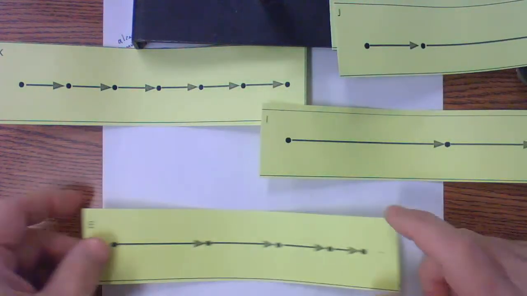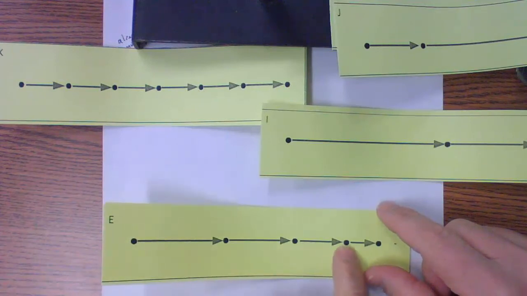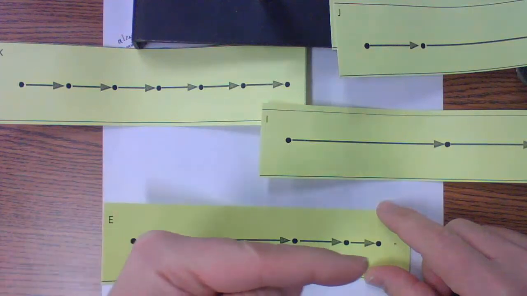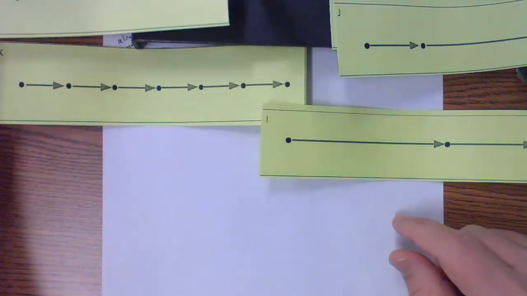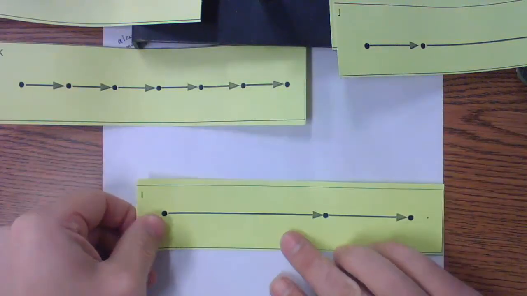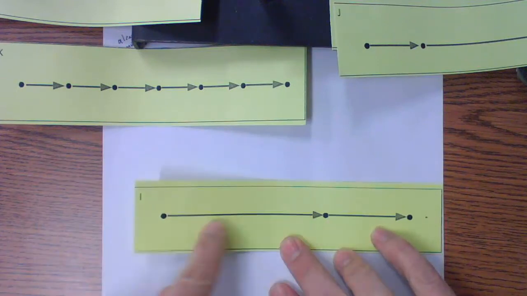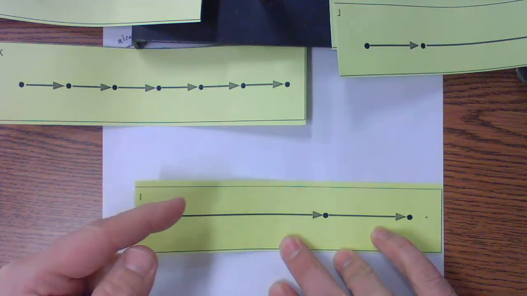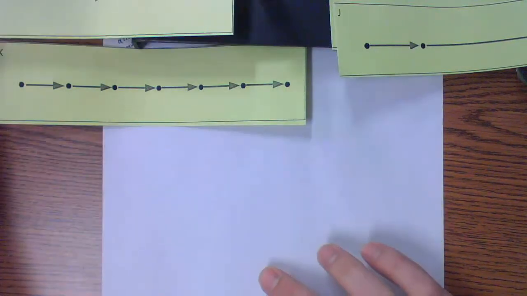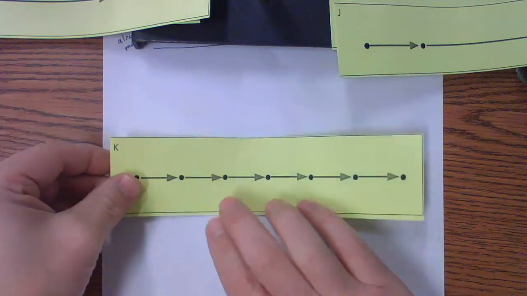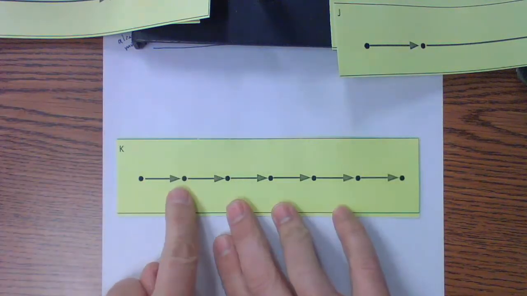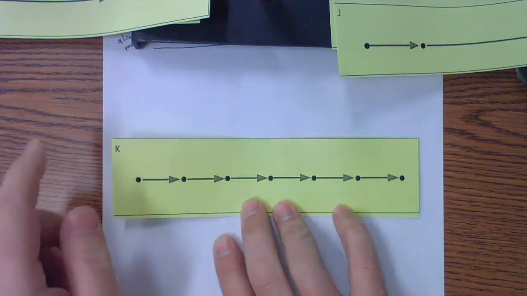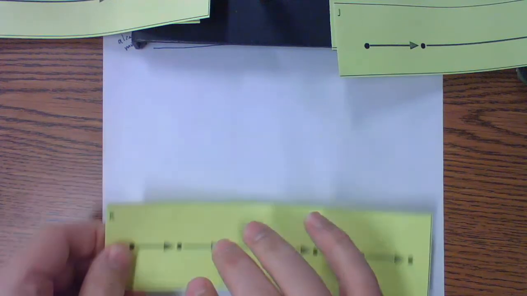Now in this one here, the arrows were getting smaller, so this is going to be that negative acceleration. We're moving this way, but we're slowing down. Okay, and then this one again would be one where the arrow got smaller, but we were moving this way and slowing down. Now, the last one, we're moving in this direction, but all the arrows look like they're the same size. So this would represent constant motion.